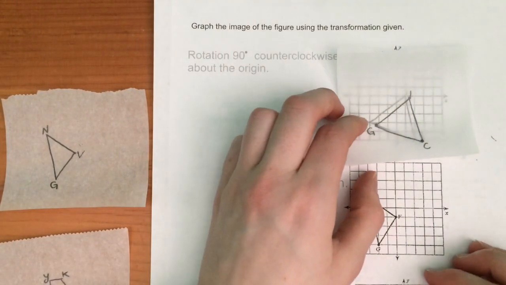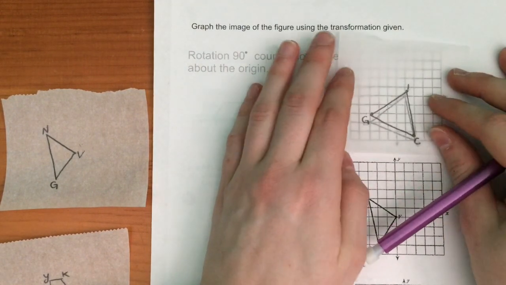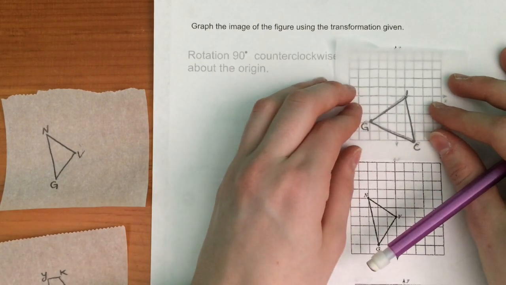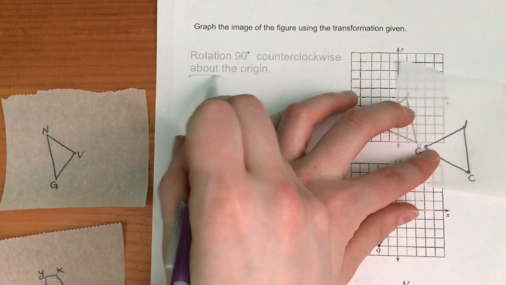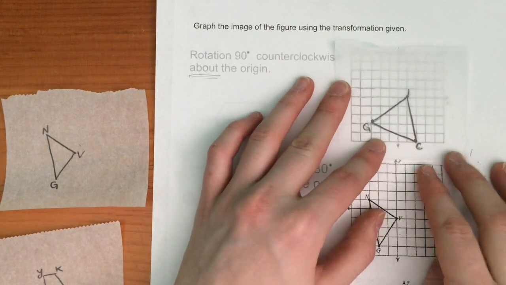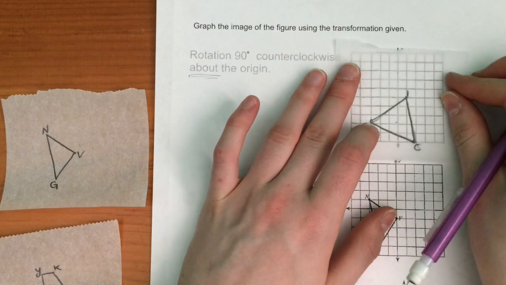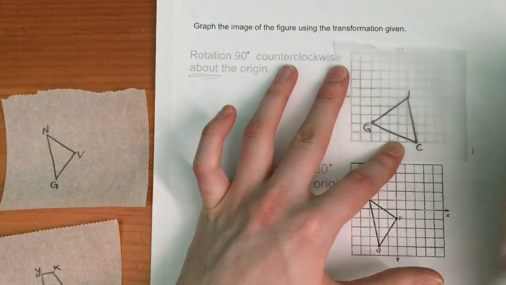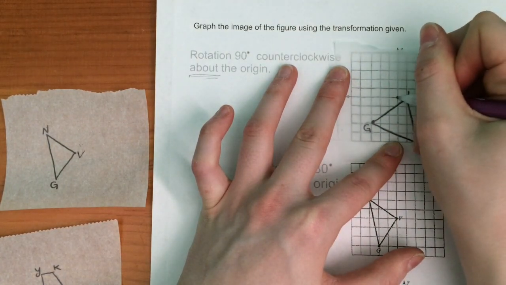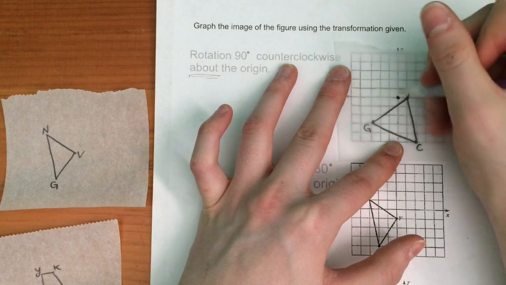Okie dokie, 3 more examples here. I already drew my shape, so this is my triangle. My instruction is to rotate it 90 degrees counterclockwise about the origin. So when it says about something, that's the point that you're turning it around. So in these examples, we're not going to put our pen in the center and rotate it like this because it wants us to rotate it around the origin. So I'm finding where the y-axis meets up with the x-axis. The point 0, 0 is our origin. So that's where I'm going to put my pencil.